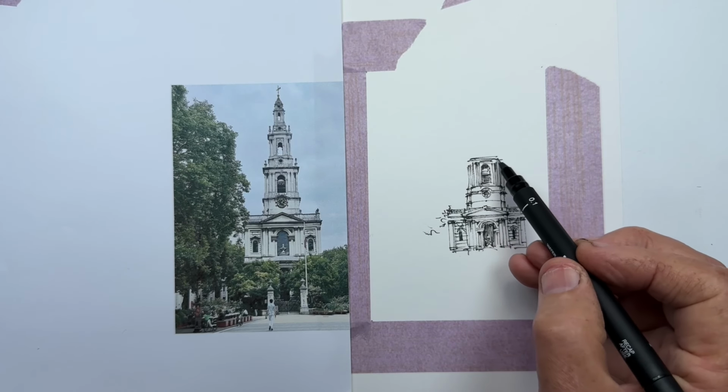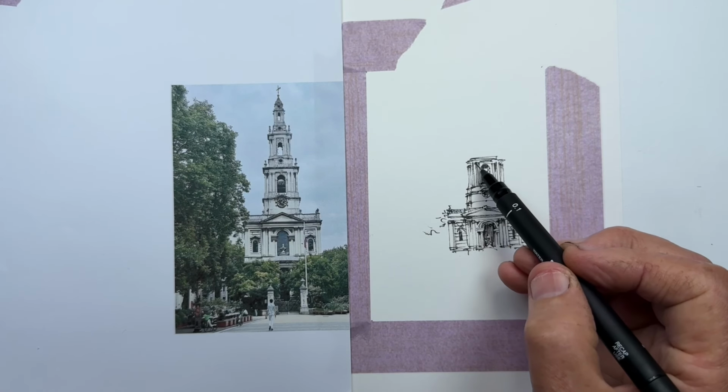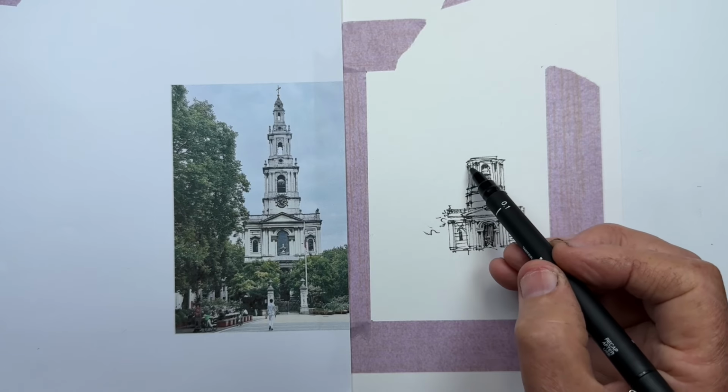And so there are some parts of our drawing that pay greater dividends for paying attention to.